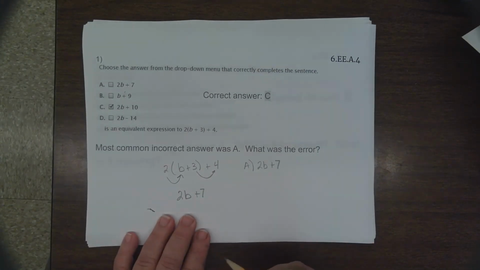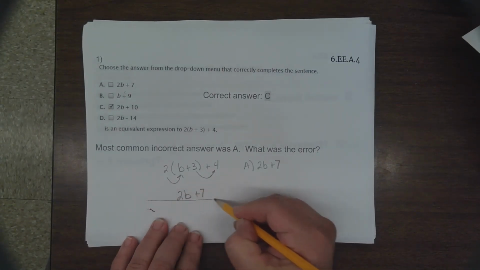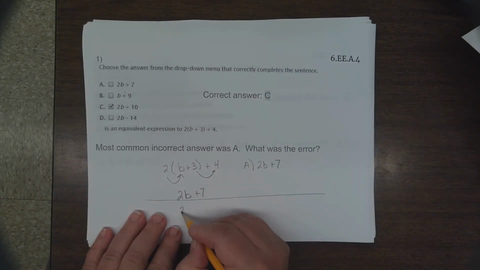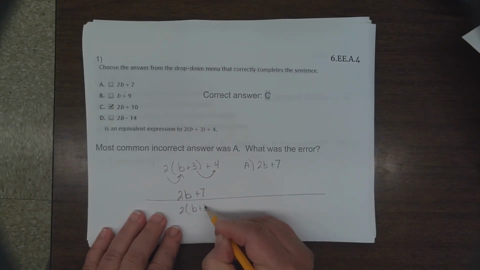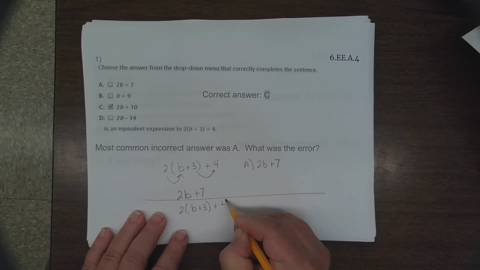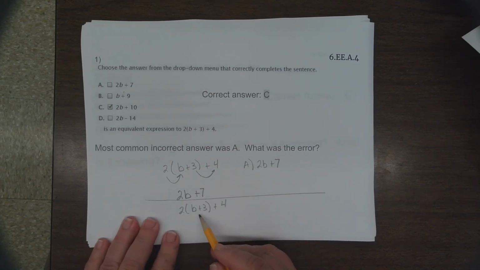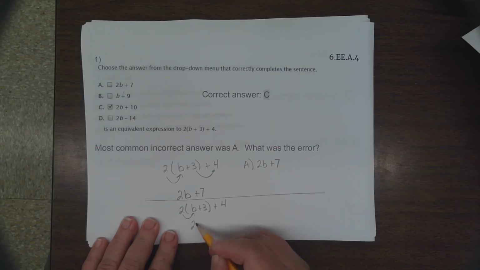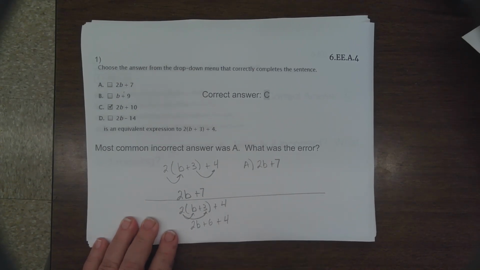When in actuality, what they should have done, write it again, was we need to distribute. I have 2 of B plus 3. So I have 2 times B, which is 2B, 2 times 3, which is 6, now plus 4. And now I combine my like terms, which is 6 plus 4, to get 2B plus 10.